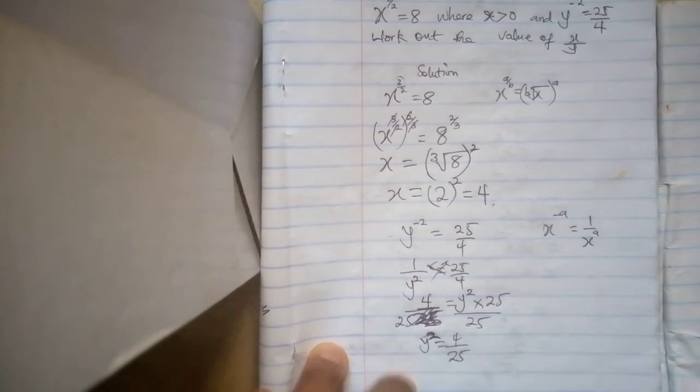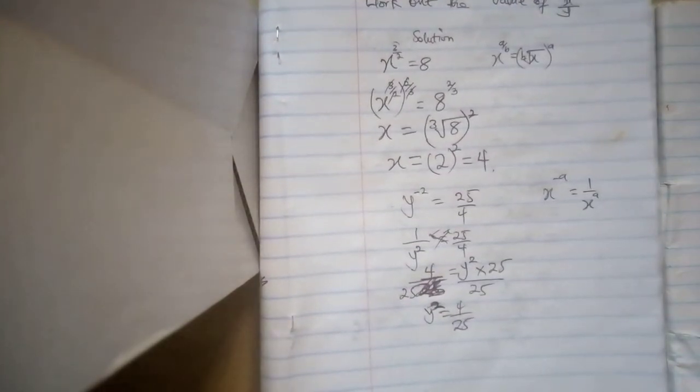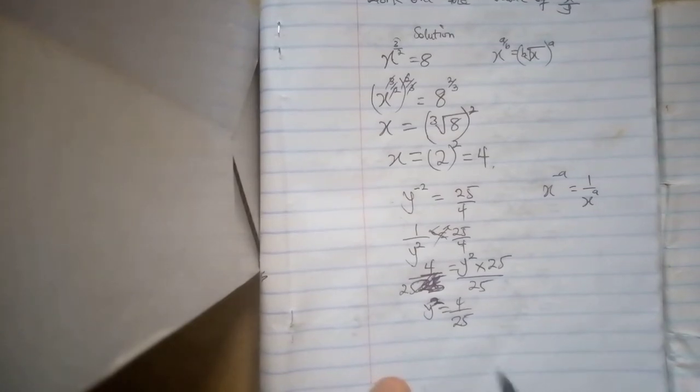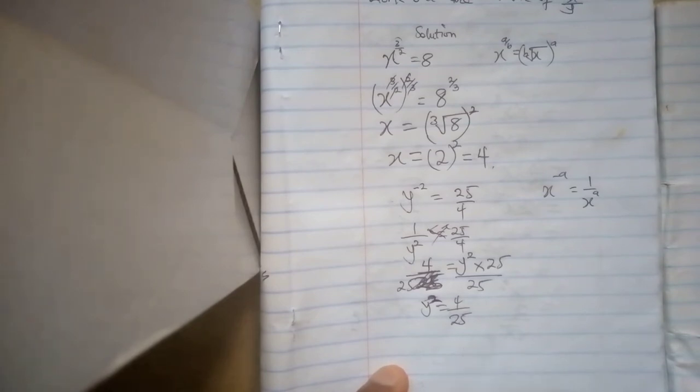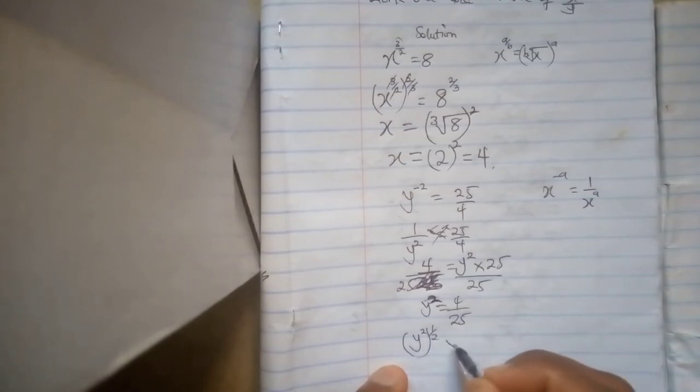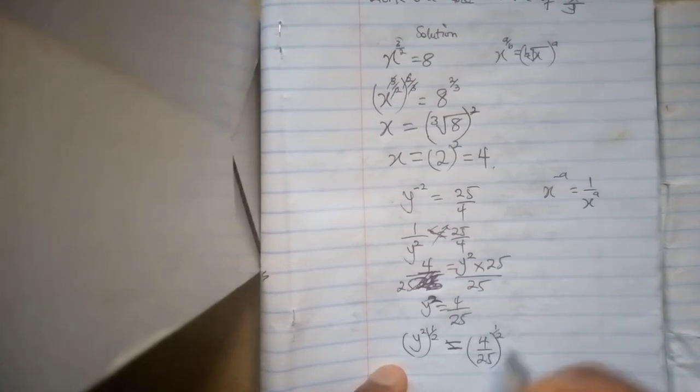But remember, we are looking for y, not y squared. So how do you solve for y? Just the same thing you did here. The reciprocal of 2 can be used to cancel out this 2. The reciprocal of 2 is 1 over 2, the inverse. And whatever you do for the left hand side, do it for the right hand side. So this becomes y, because 2 will cancel 2.